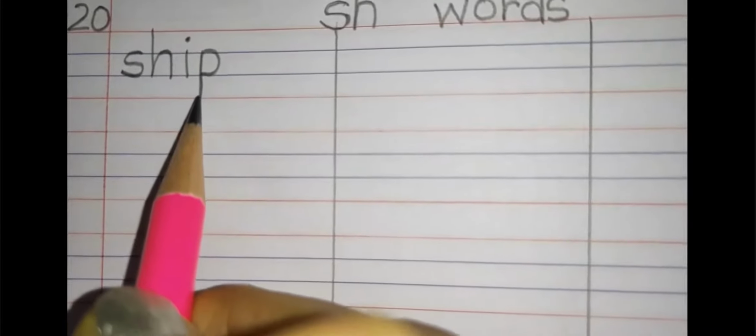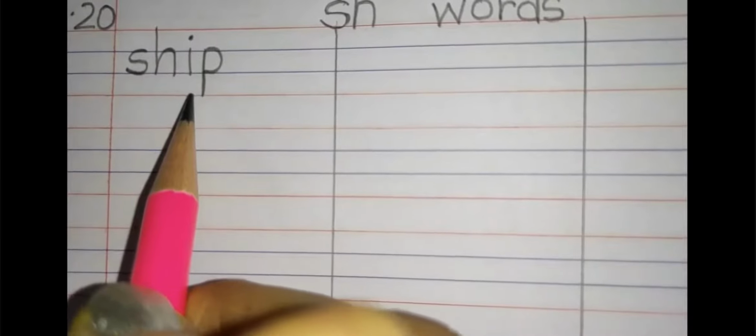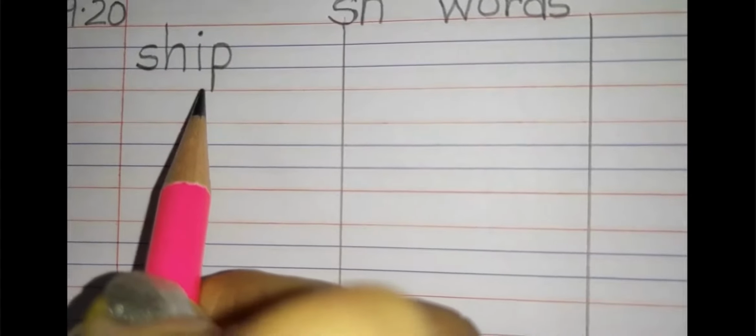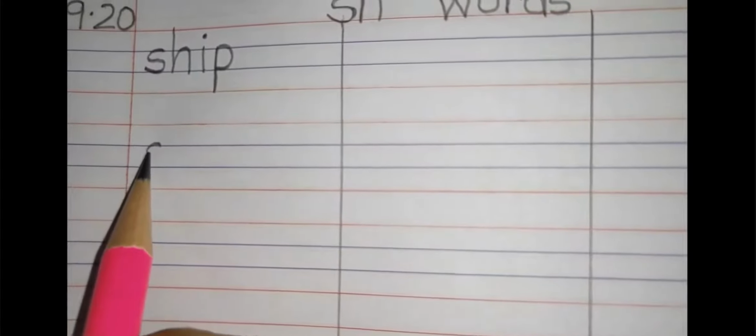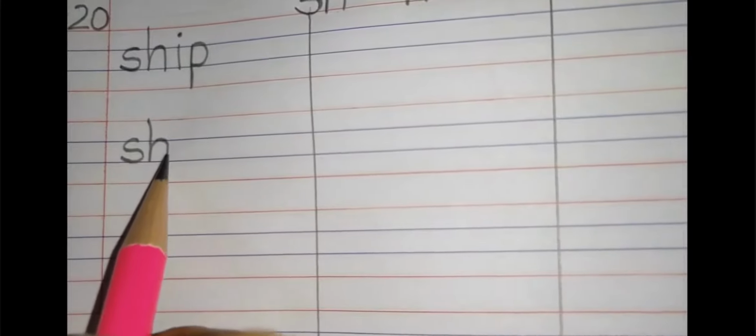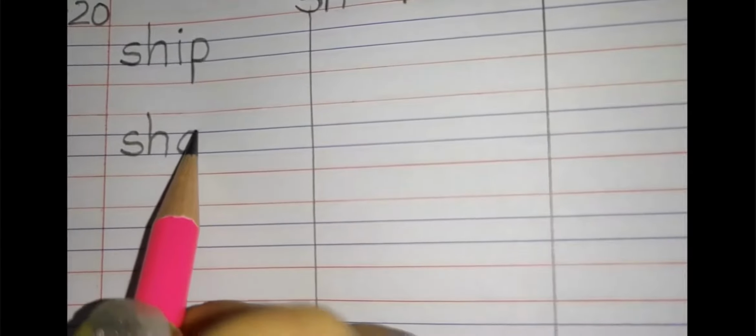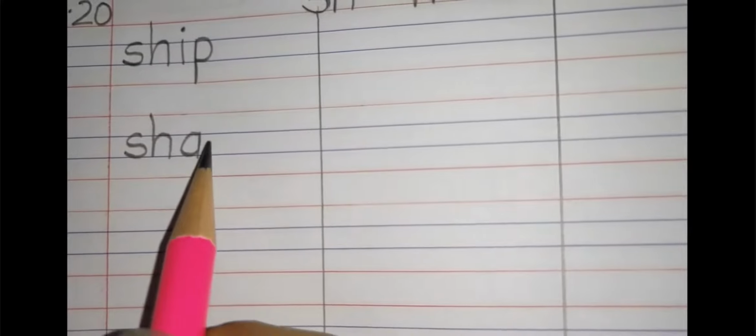S-H-I-P. Ship. Ship is a large boat which is used for traveling on water. Now next word. Next word is shark. S-H-A-R-K. Shark. First we have to write S. C curve and reverse C curve. Then H. Standing line. Go up. Touch the blue line and come down till second blue line. Then A. C curve. Go up. Make a standing line between blue lines.